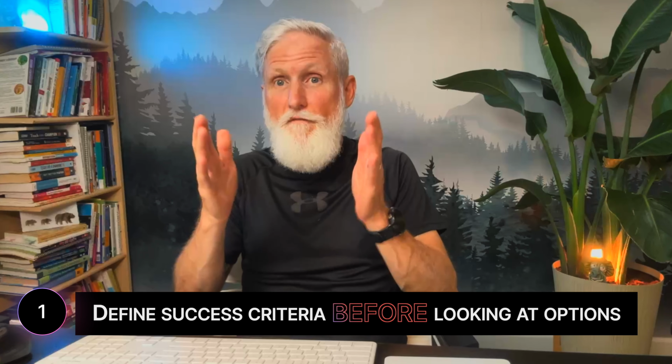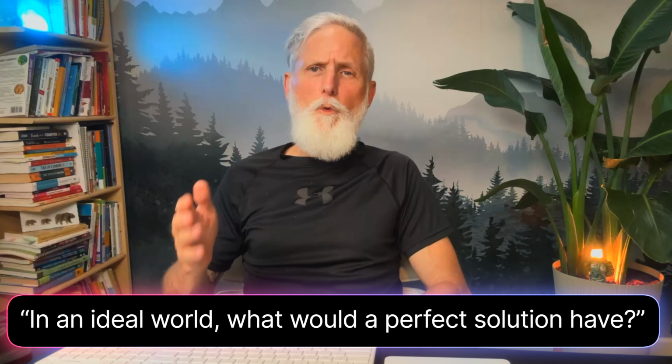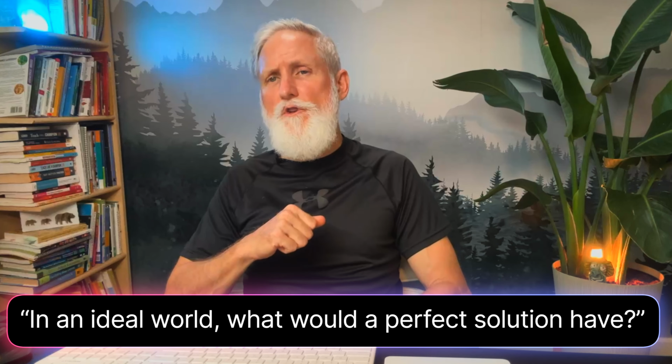Here's what you'll need for this protocol: chart paper and markers. That's it. Step 1, define success criteria before looking at options. This is the secret sauce. You define criteria before anyone gets attached to a specific option. You might ask, in an ideal world, what would a perfect solution have?